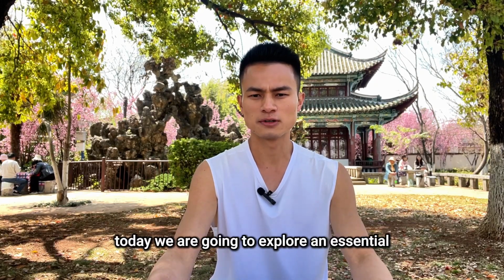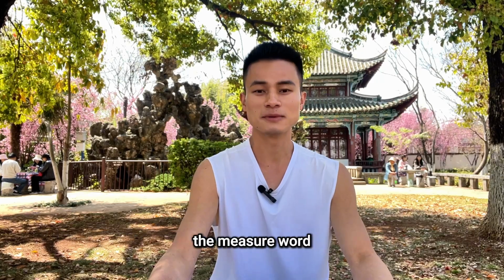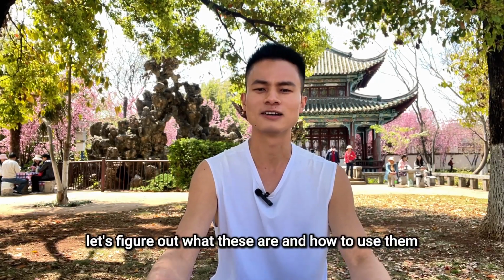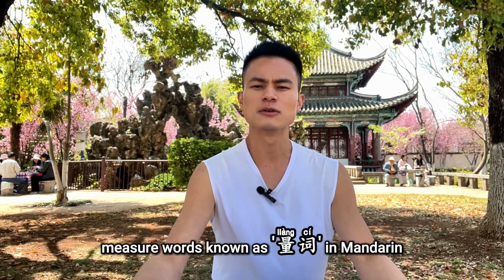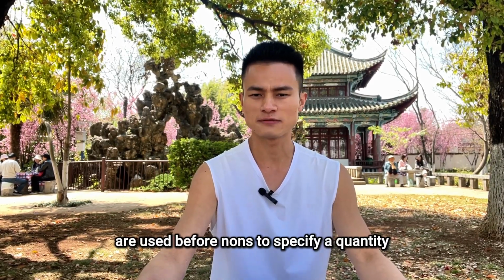Today, we're going to explore an essential but often tricky part of Mandarin grammar, the measure word. Yes, you heard it right. Let's figure out what these are and how to use them. Measure words, known as 量词 in Mandarin, are used before nouns to specify a quantity.